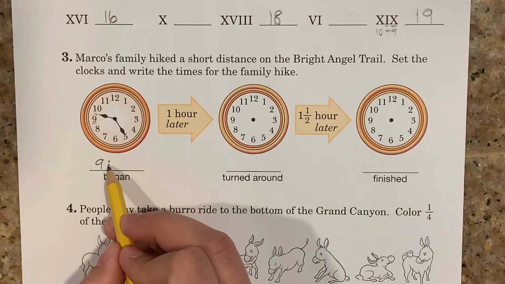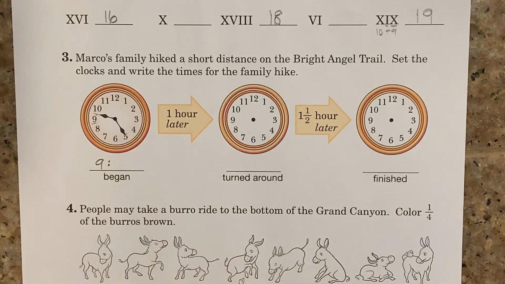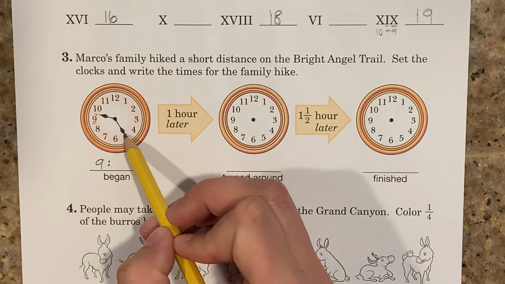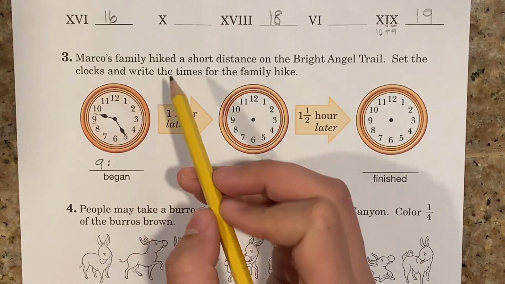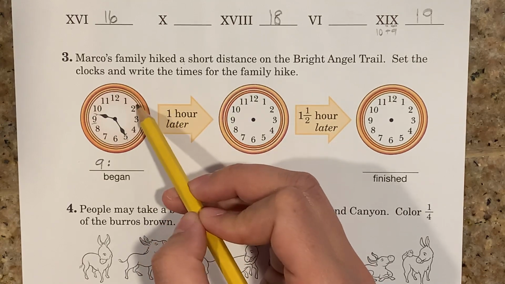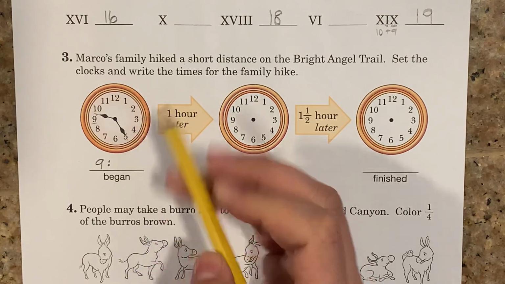Make sure you put the 2 dots here so that we can distinguish between the hours and the minutes. Next, we're going to look at the minute hand, which extends all the way out to the 5. And we're going to start at the 12, count by 5s until we get there. 5, 10, 15, 20, 25.